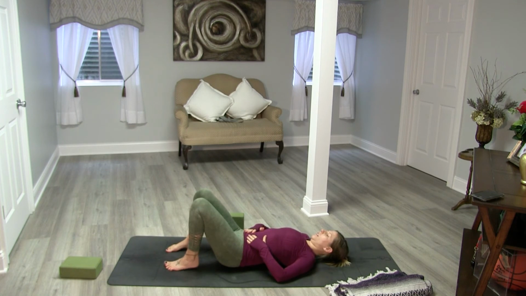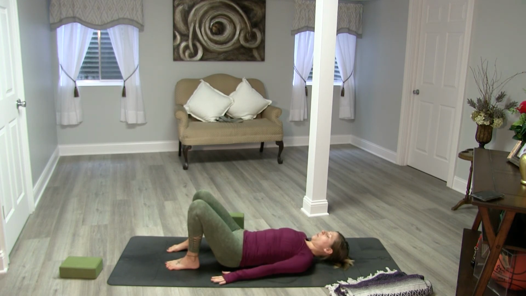Good. So for this first one, we're going to take a bridge pose. We're going to keep it super gentle and low for the first one. So hands can be placed right by the hips. You can actually hang on to the outer corners of the mat, the outer edge of the mat if that supports you. Or as we move up, feel free to clasp your hands under the back.